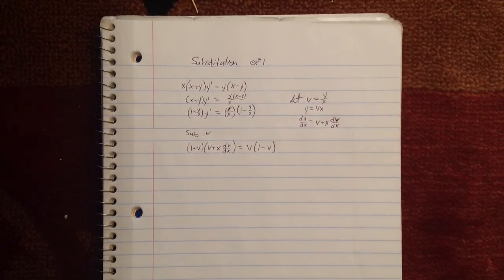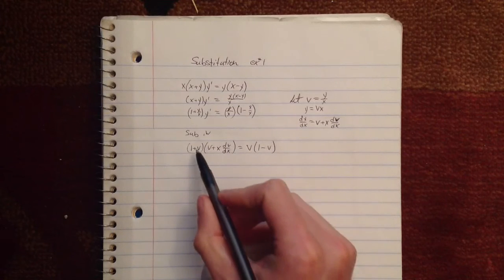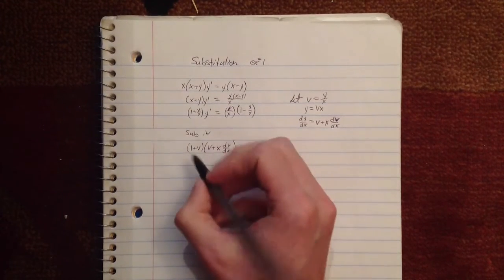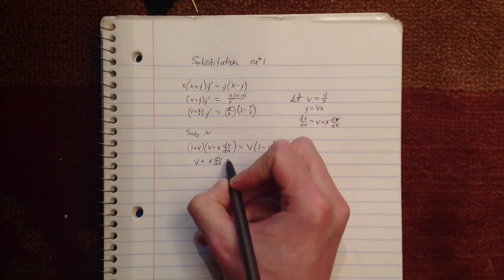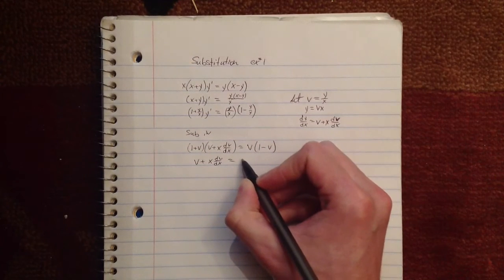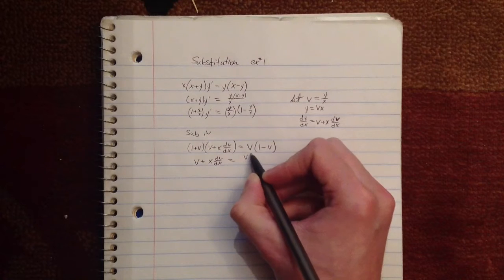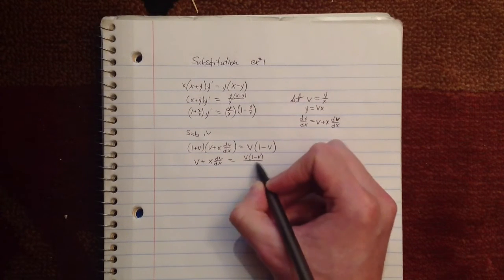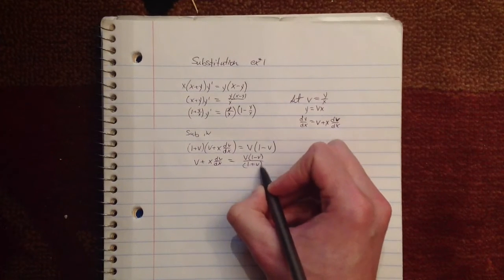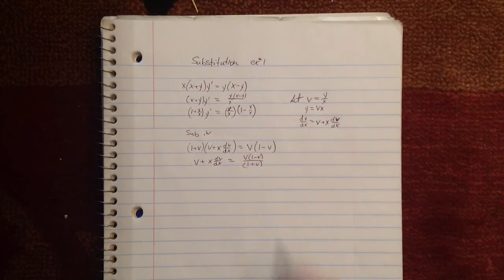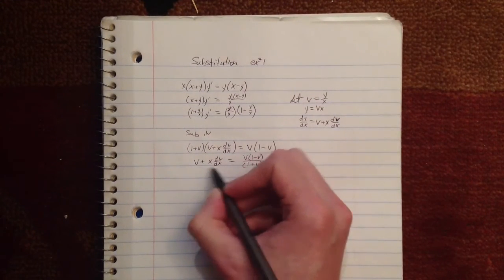So, let's go ahead and divide this, so we get it on the other side. v, 1 minus v, 1 plus v. Okay. And then we're going to subtract v from both sides.